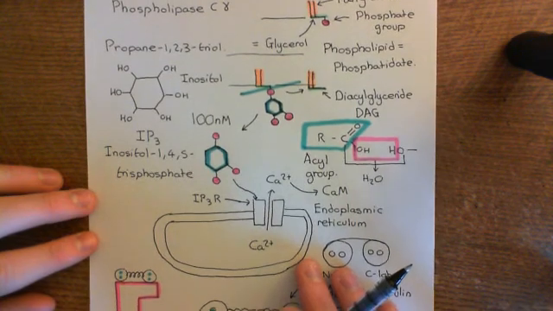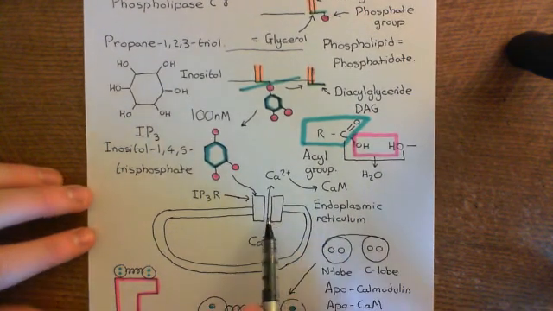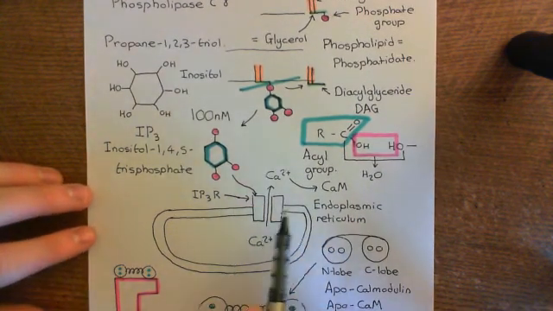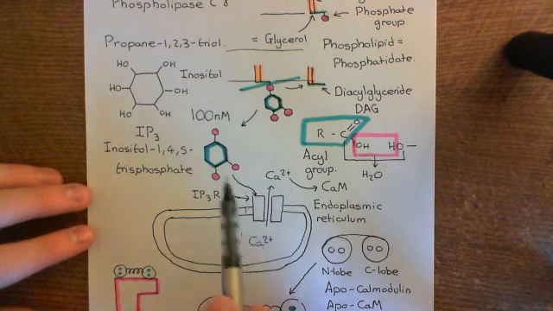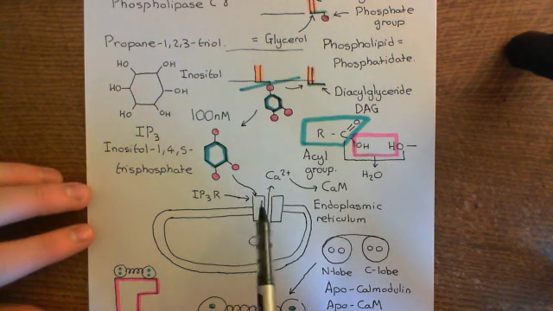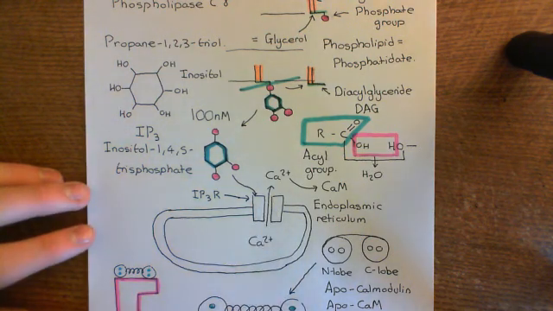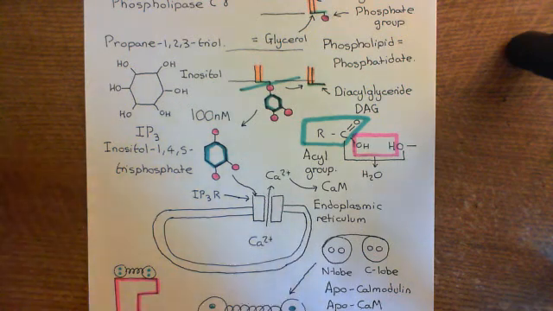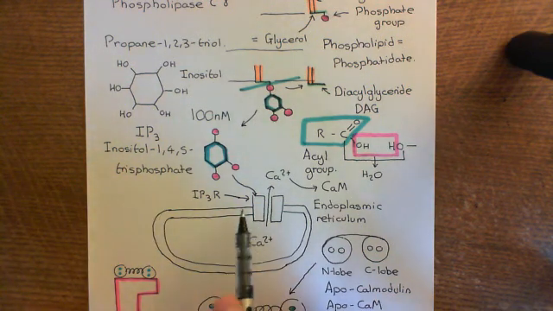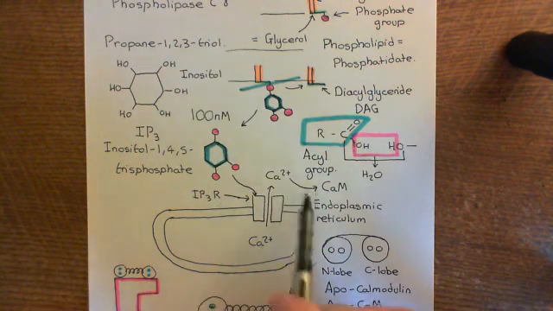IP3 will then go and activate the IP3 receptors, and it will lead to the opening of the IP3 receptors, although IP3 binding doesn't in itself cause the opening, but it does lead to the opening of the IP3 receptors. Okay, so to keep it simple, we'll just say when the IP3 goes up, it leads to the opening of these IP3 receptors. This leads to an increase in the calcium level within the cytoplasm of the cell.